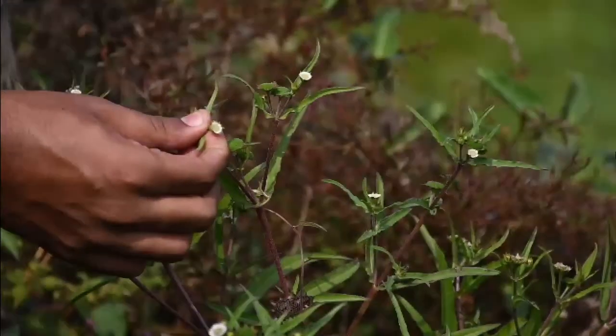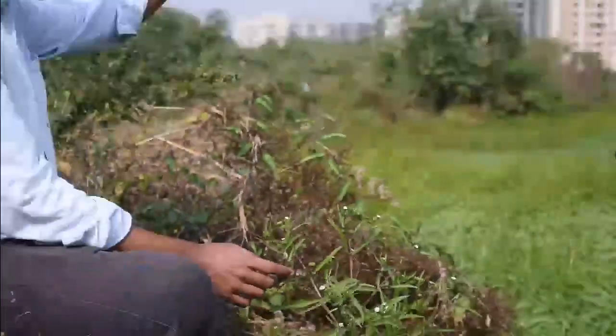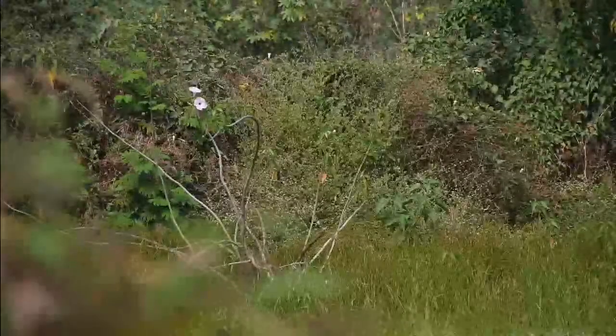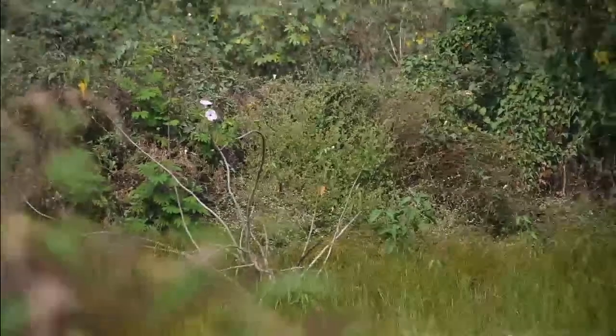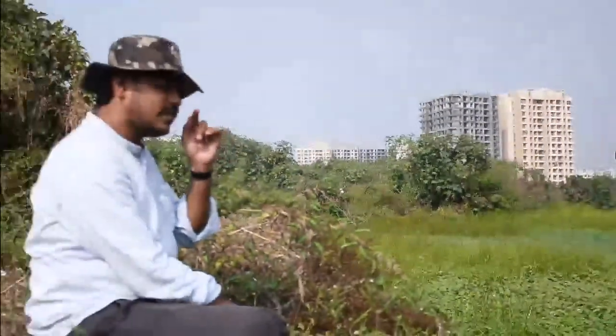Now if you look a little further back over there, right at the extreme, you can see the plant which is botanically called Ipomia Carnia. Now this is again another member of the morning glory family, or the Convolvulaceae family. The plant which we had already seen earlier, called Ipomia Aquatica, is a relative of this plant.